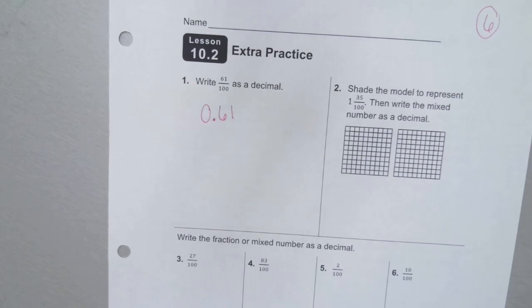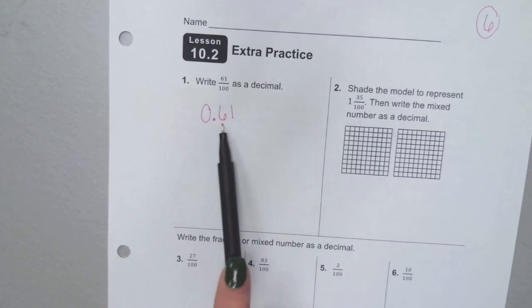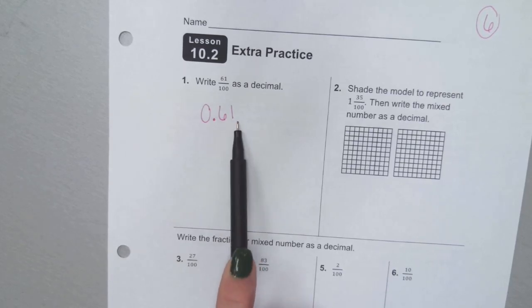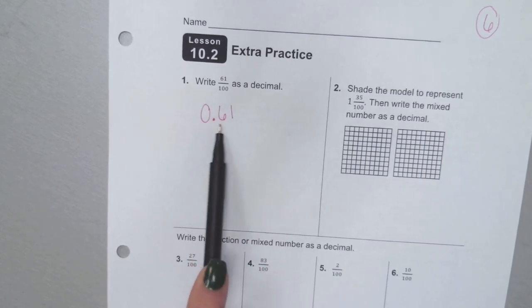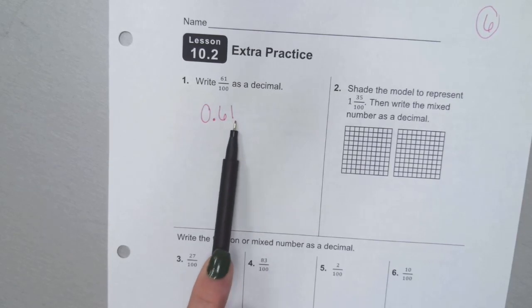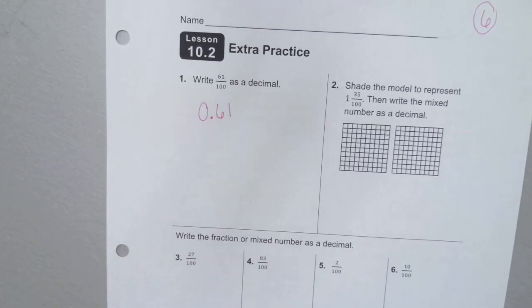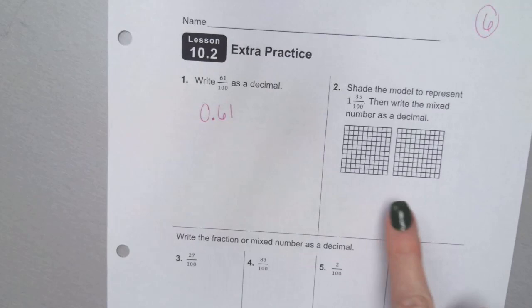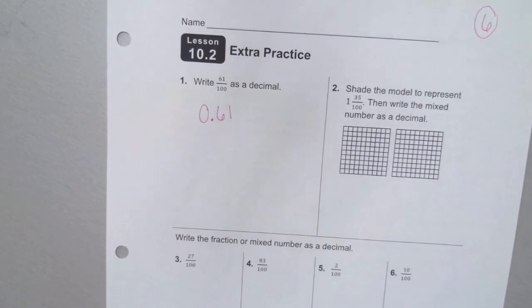So, 0 in the ones place, decimal, 6 in the tenths, 1 in the hundredths. In other words, 61 hundredths. I think it'll make a little more sense when we take a look at this example for number 2.